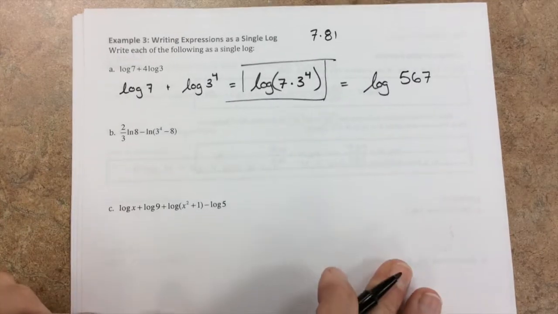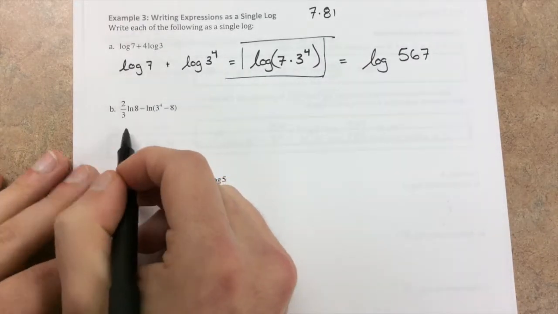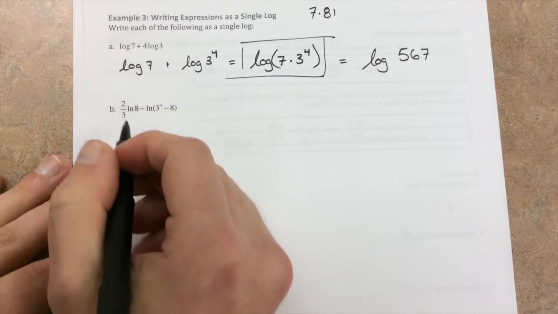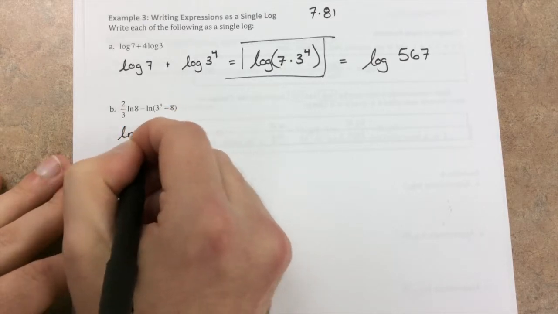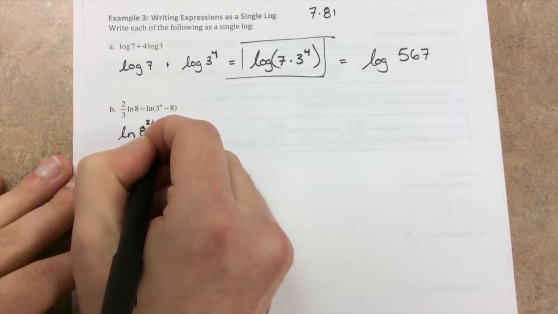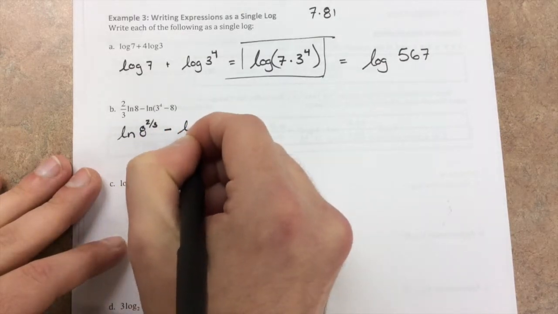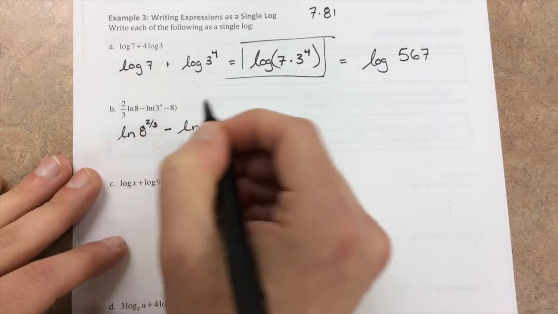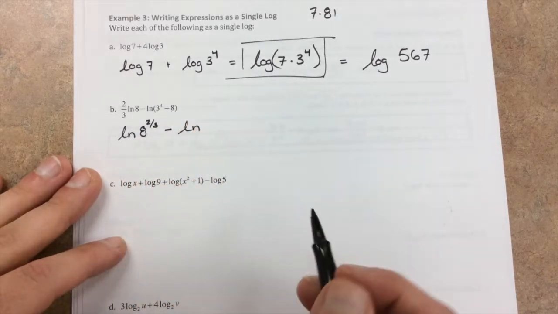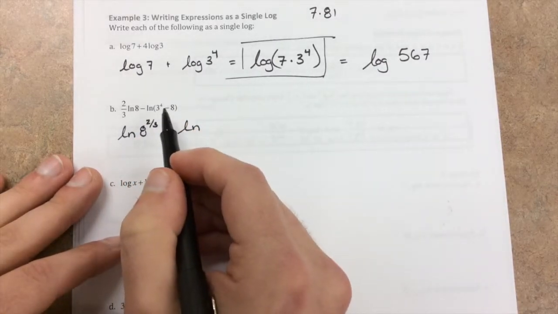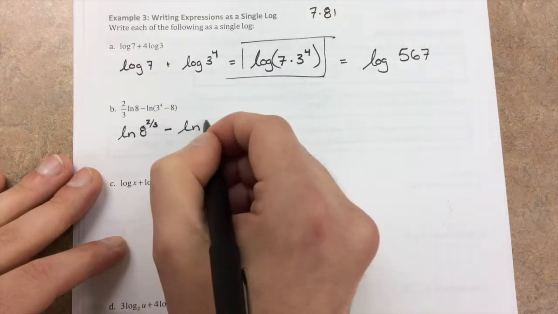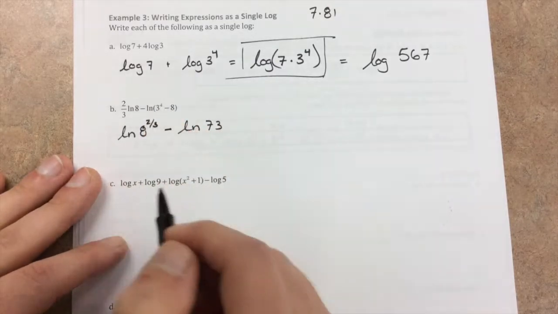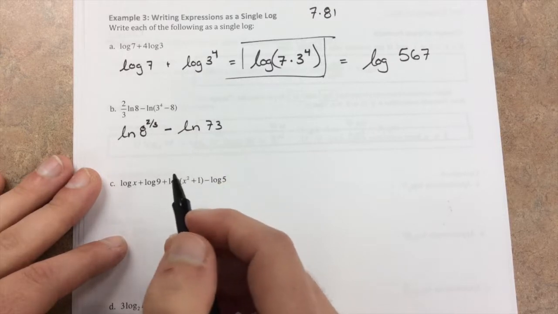Now, next one. First things first, we move the exponents in front if we can. So that is the ln of 8 to the 2/3 minus ln of 3 to the 4th minus 8. So we can do that math. 3 to the 4th is 81 minus 8 is 73. This we can do. So we can simplify those because they're in parentheses.